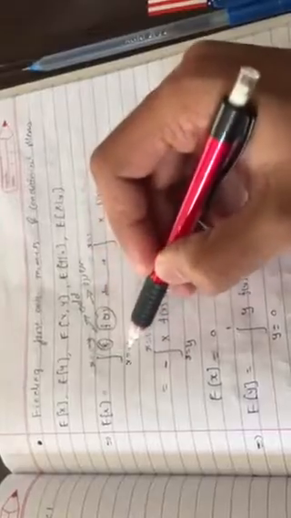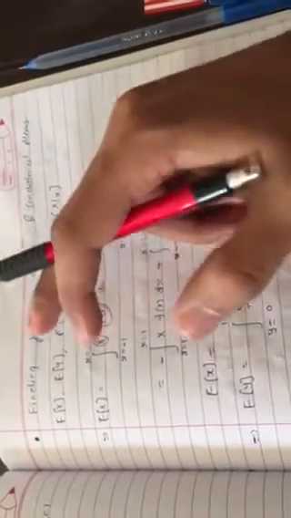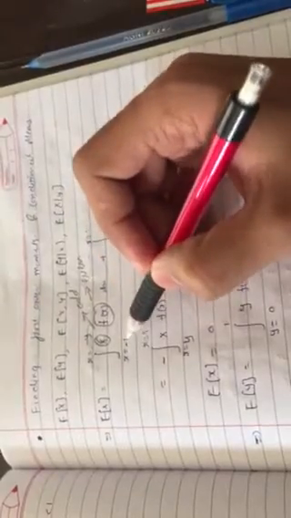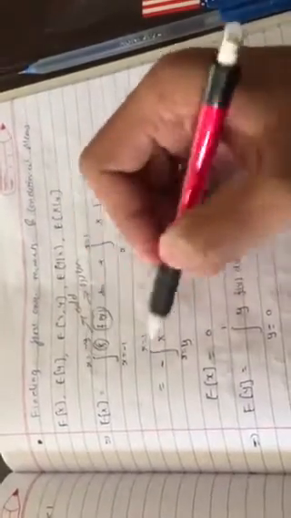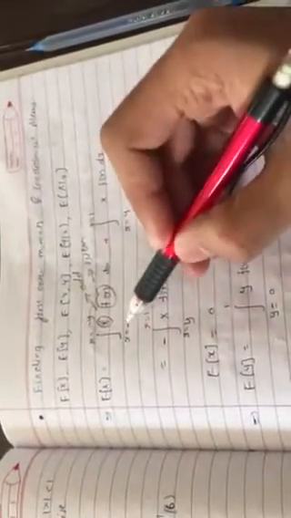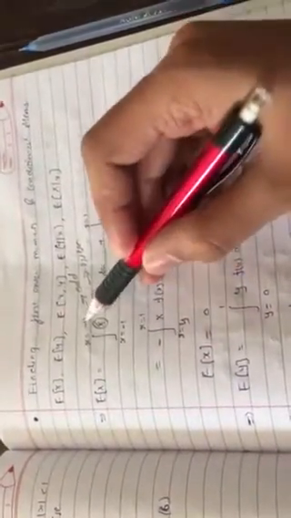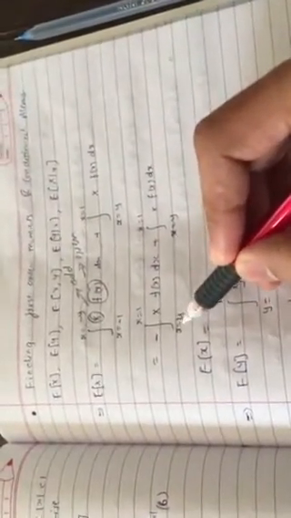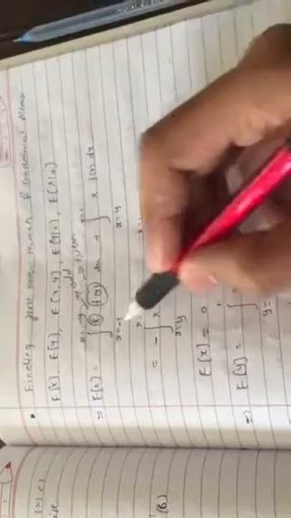Now here the limits are from -1 to -y. We change the limits, that is we integrate from x is equal to y to 1. While changing the limits, we also change the signs of the limits. That is, here we used to integrate from -1 to -y. Here we change the limits and we also change the sign of the limit, that is integrating it from x is equal to y to x is equal to 1.